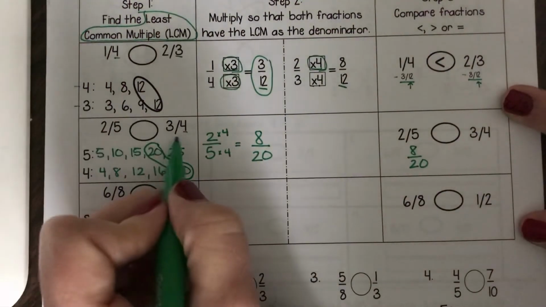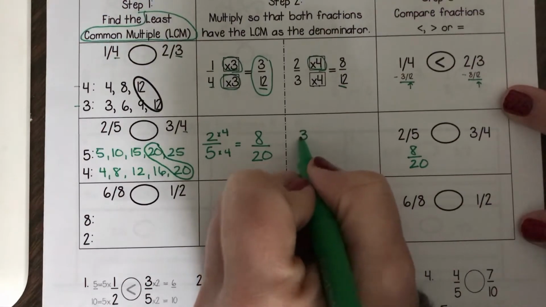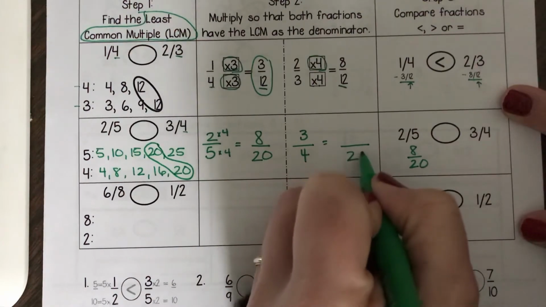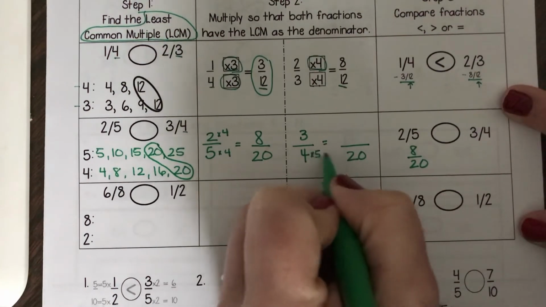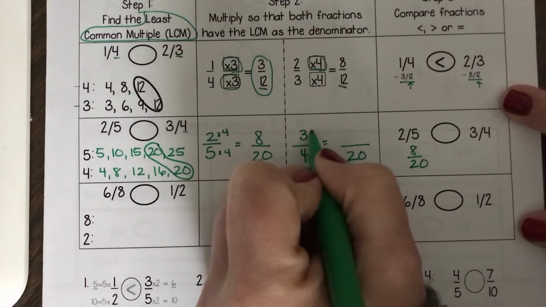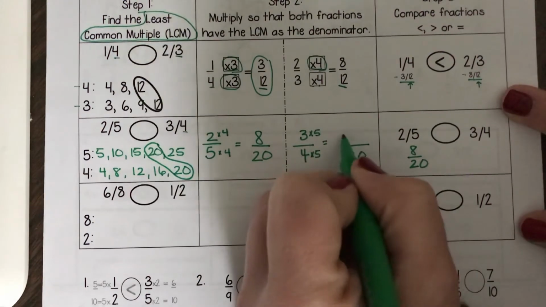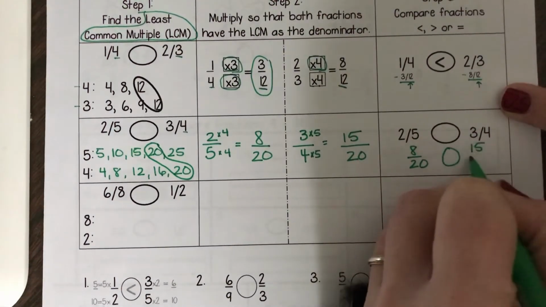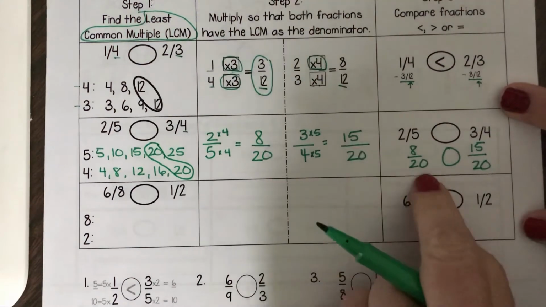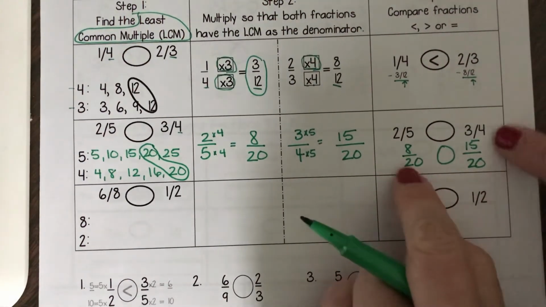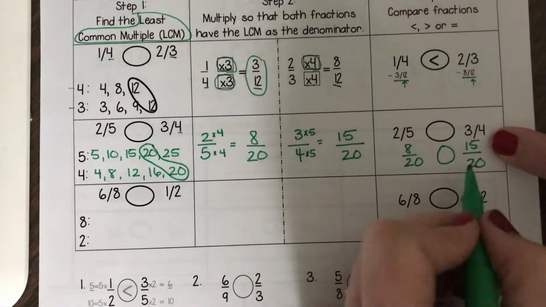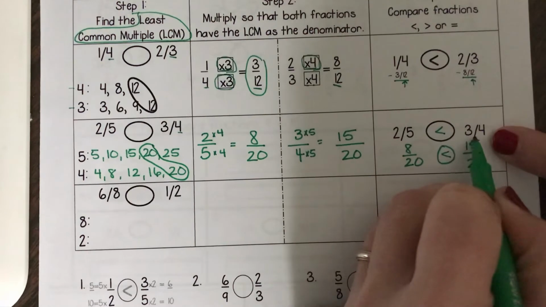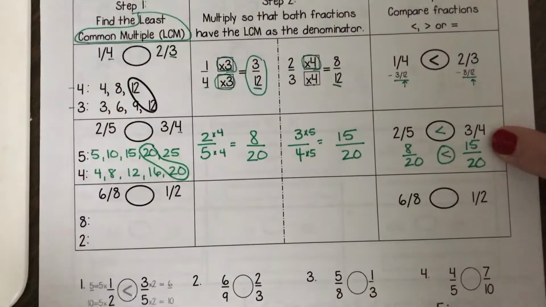And then we're going to look at our other fraction, which is 3/4. Again, we're going to keep our denominator the same as a 20th. And 4 times 5 is 20. Do it to the bottom, you also have to do it to the top. So 3 times 5 is 15. So then that gives you 15/20ths. And again, because we have the same denominator, we can just look at our numerators here. And I know that 15 is greater than 8. So that also means that 3/4 is greater than 2/5.